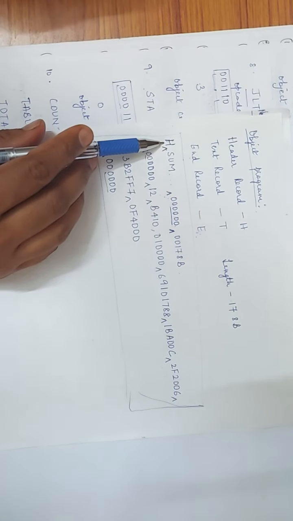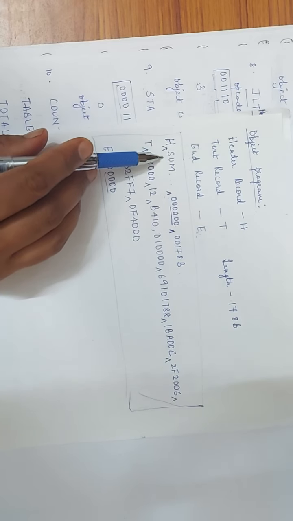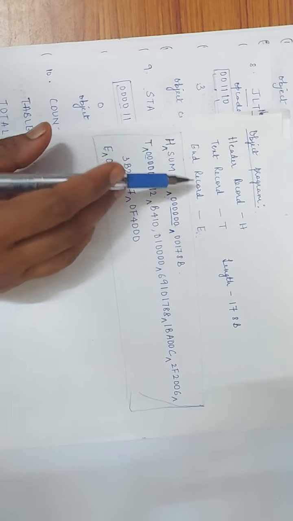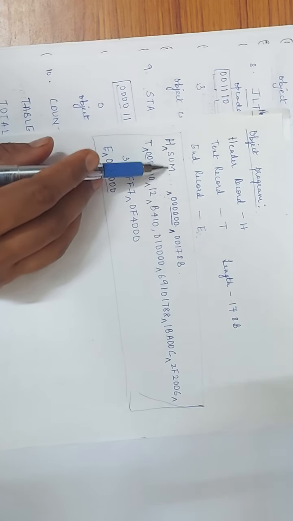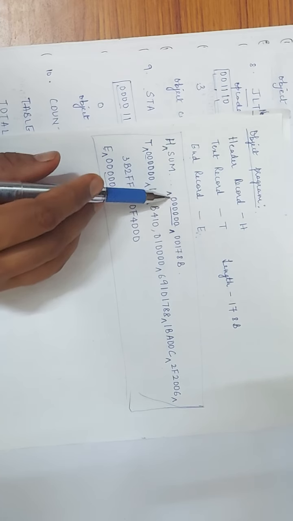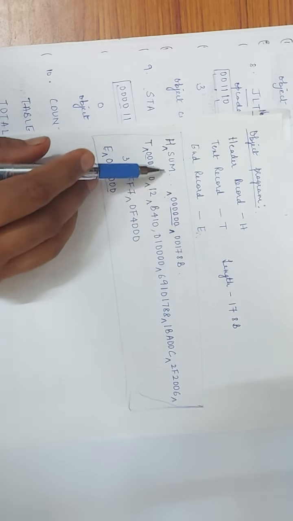H says that it is a header record and it is present in the first column, and from column 2 to column 7 is the program name. Column 2 to 7, program name is SUM. Correct? I had told earlier the name of the program, SUM. Since it occupies only 3 columns, the next 3 columns will be left blank, and hence it starts from here. That is the meaning of this blank.